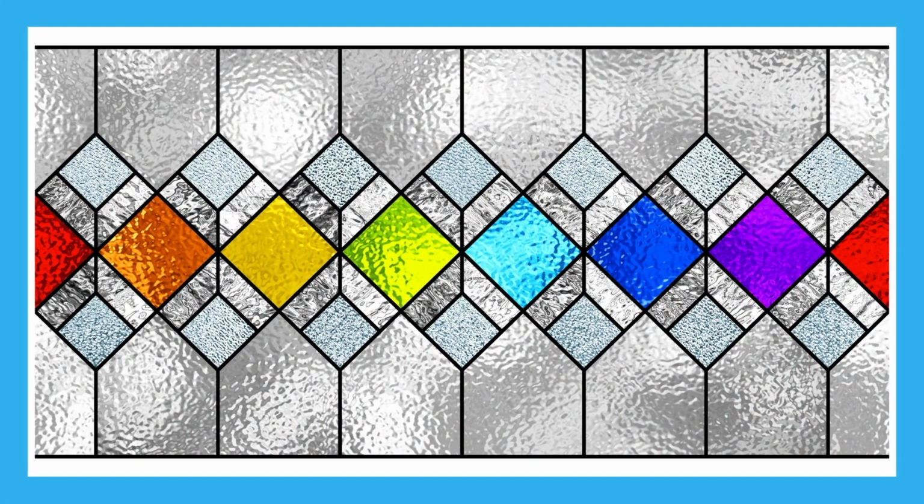Alright, let's take a closer look. These shapes across the top and bottom are squares, so their sides are all the same length and they have 4 right angles. But they're different from the multicolored squares in the middle, so how do they compare? To answer that, we'll compare one of each type.